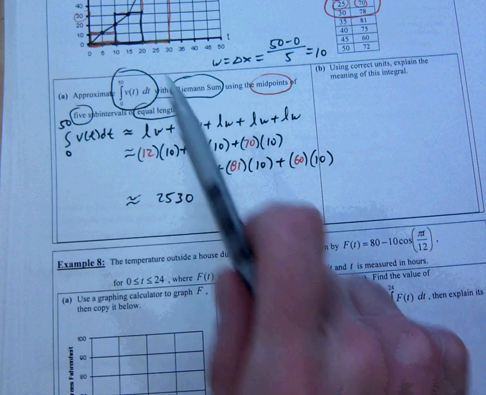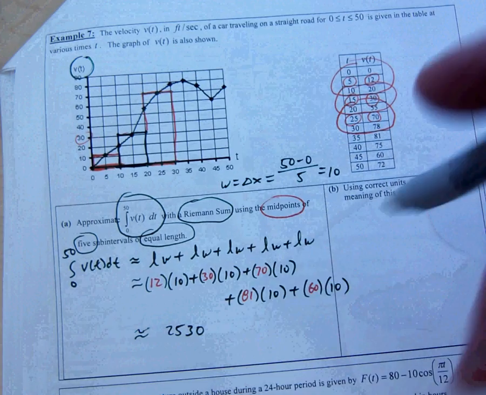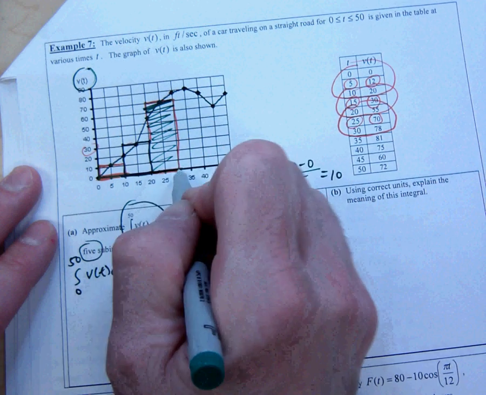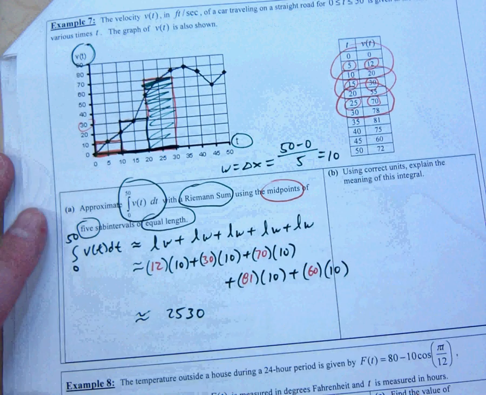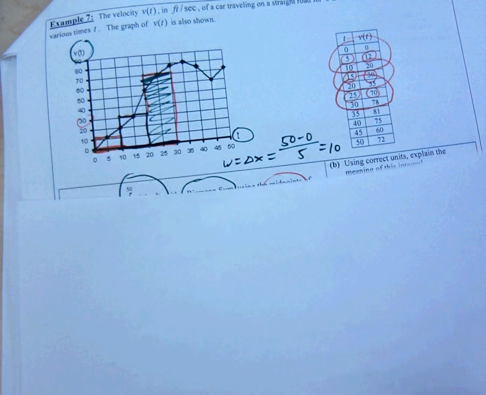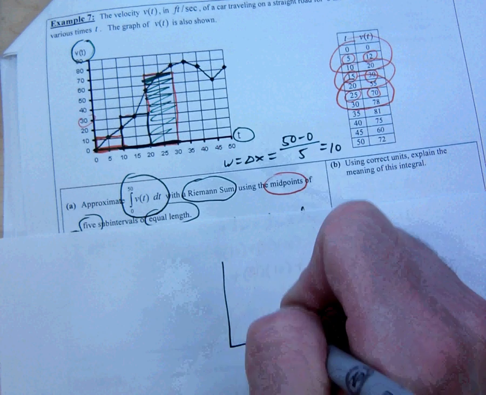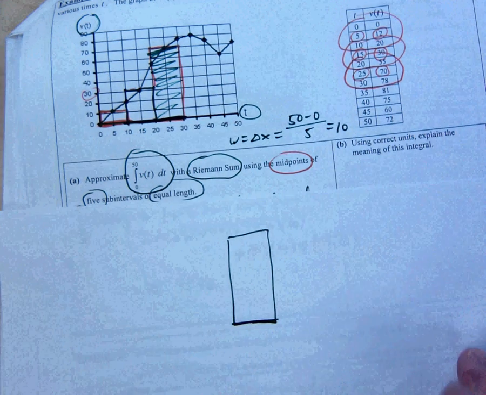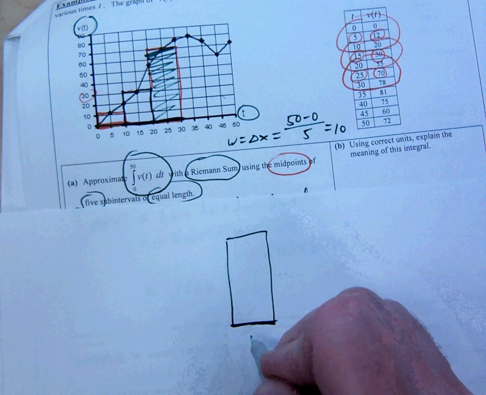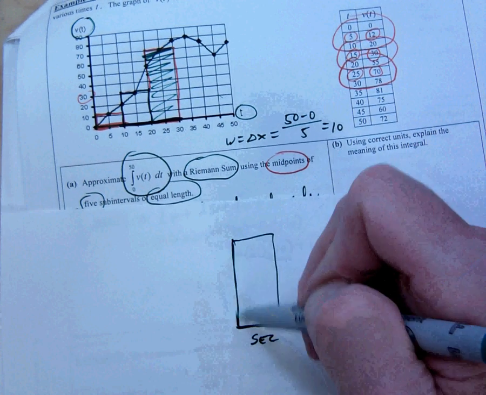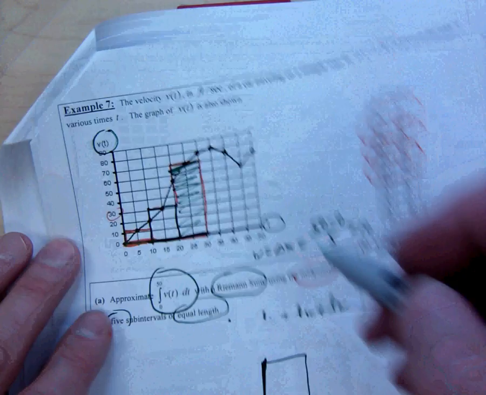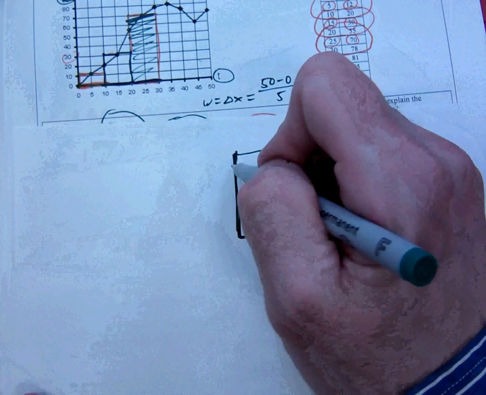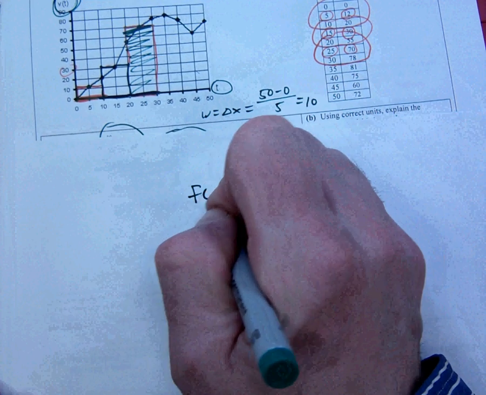You're finding area. What are the units? If you just think of this as simply length times width, what are the units from here to here? Let's just take one of these rectangles. It's time on the x-axis, so it would be seconds. What are the units on the heights? Well, the y values are velocities, aren't they? So the units from here to here would be feet per second.